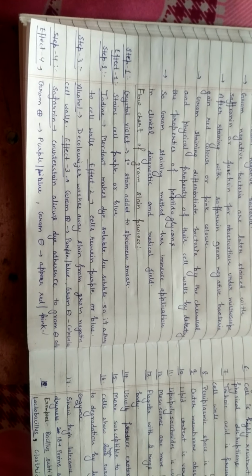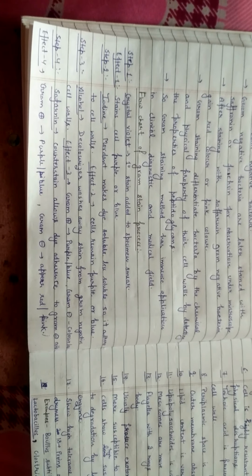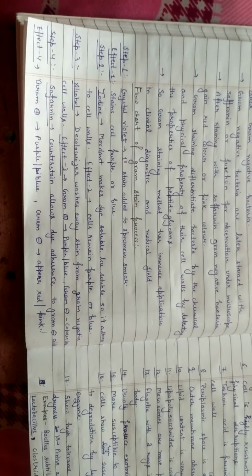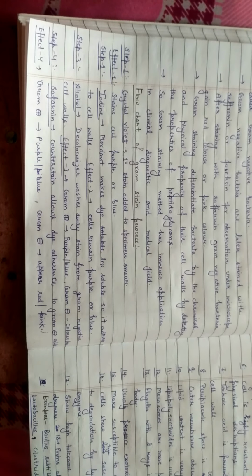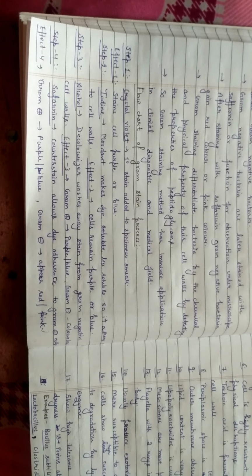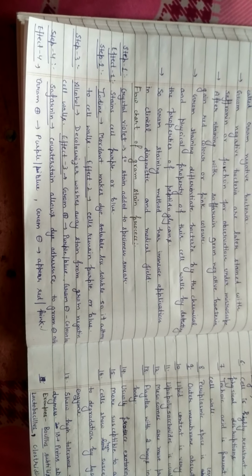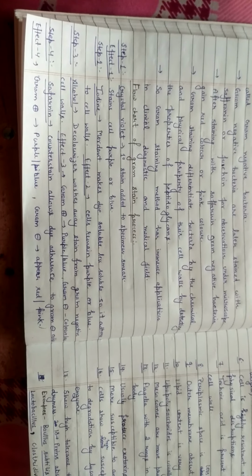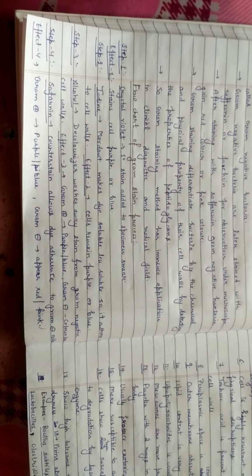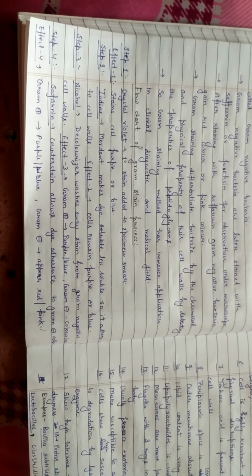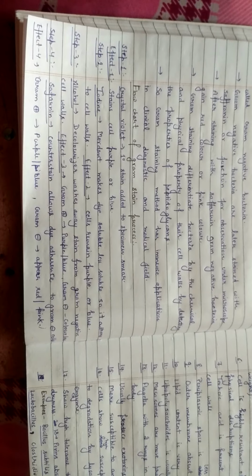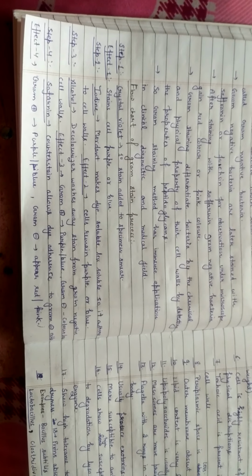So the crystal violet dye adheres to the cell wall because it is less soluble now. Again, both gram-positive and gram-negative bacteria remain purplish or bluish in color. The iodine solution is also called Lugol solution.